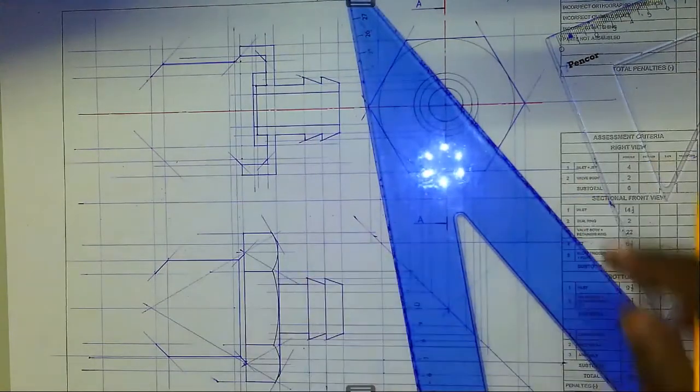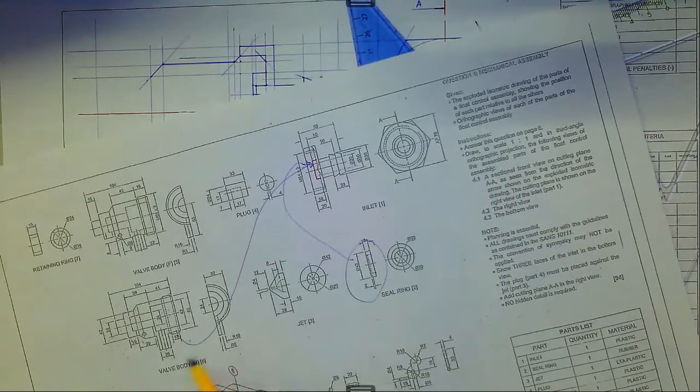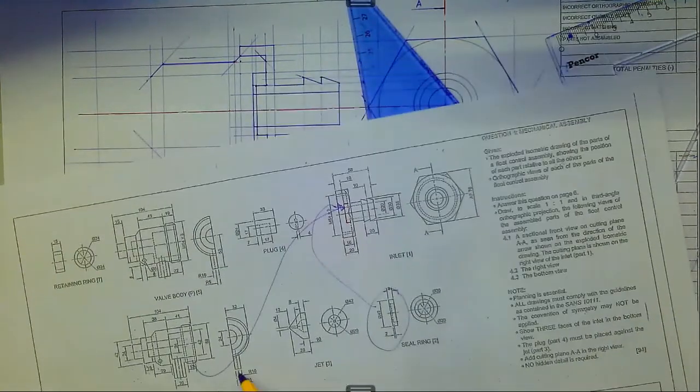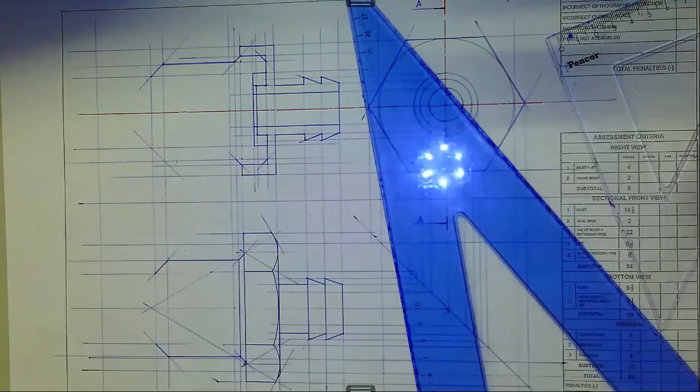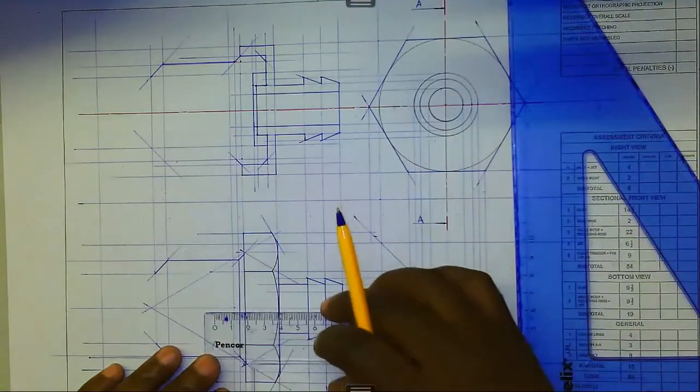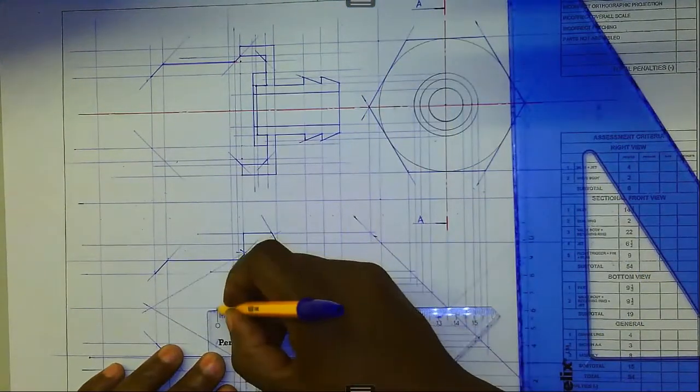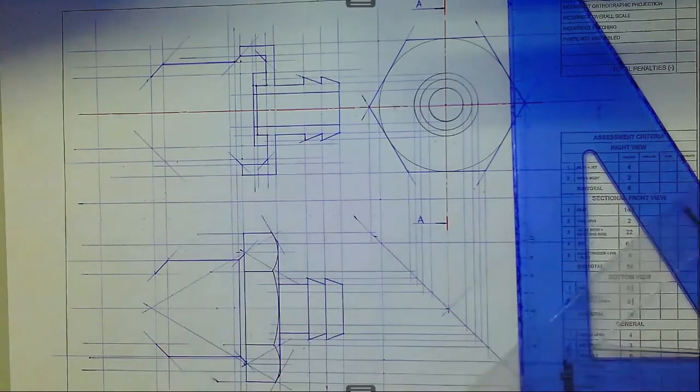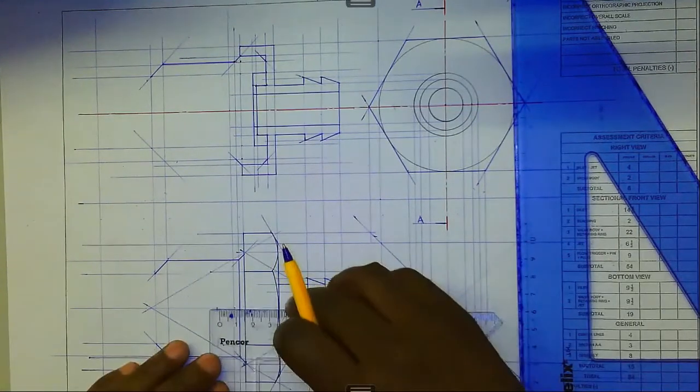We also know that the diameter of this is radius 10, which is diameter 20 like that. Then the inside it's radius 5. So we are going to measure 10, and also measure 5 millimeters.